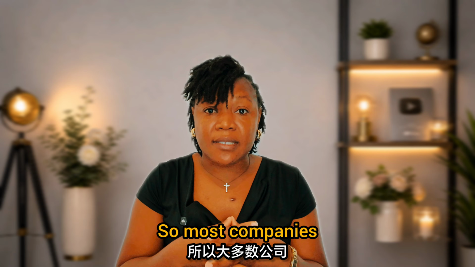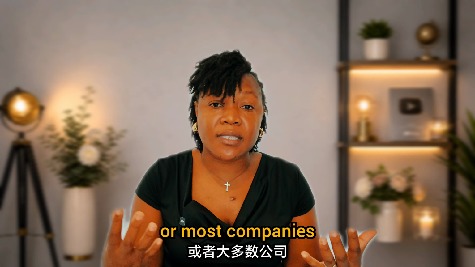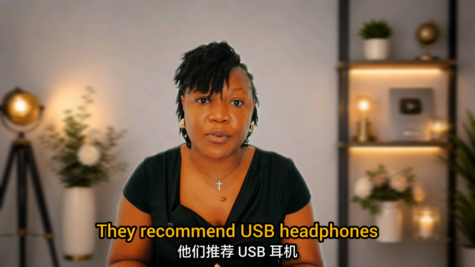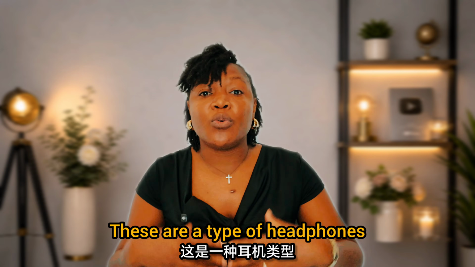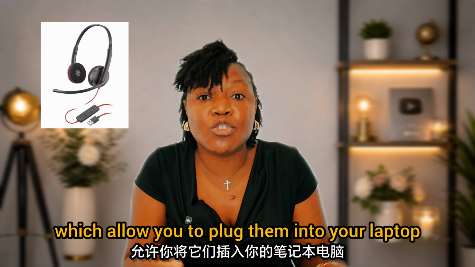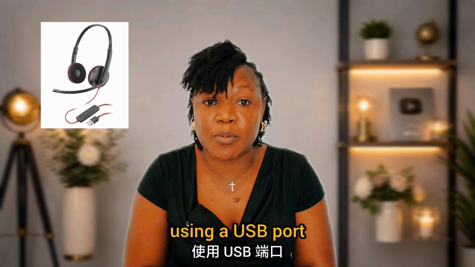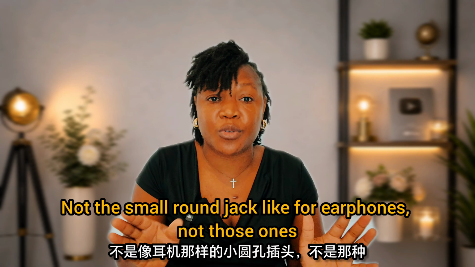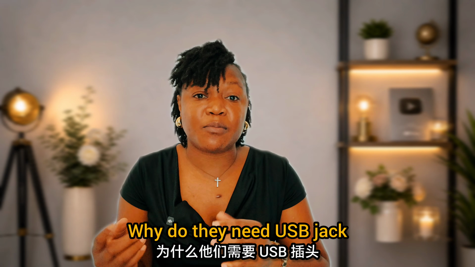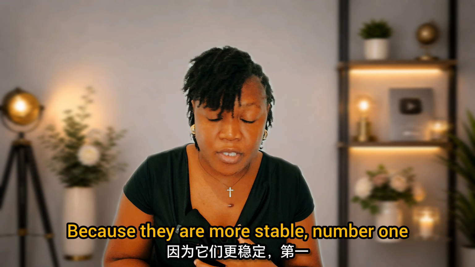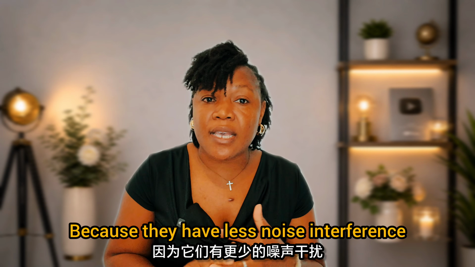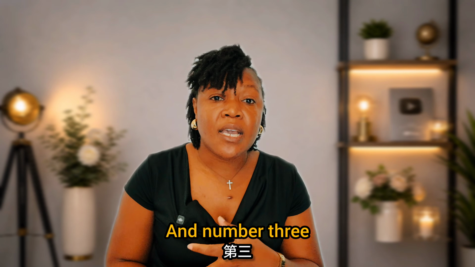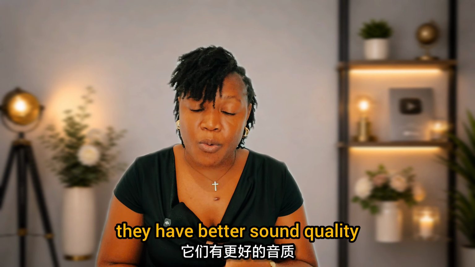Most companies that I've worked for, or most companies that will hire you, recommend USB headphones. These are headphones which you plug into your laptop using a USB port, not the small round jack like for earphones. Why USB? Because they are more stable, number one; they have less noise interference, number two; and number three, they have better sound quality.